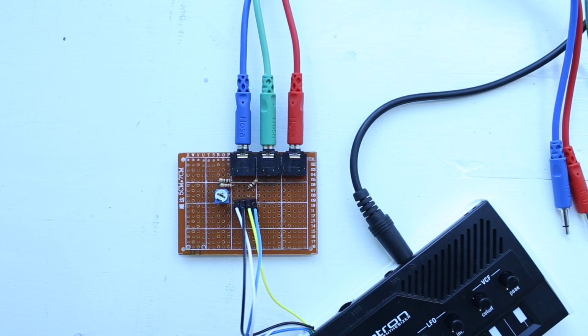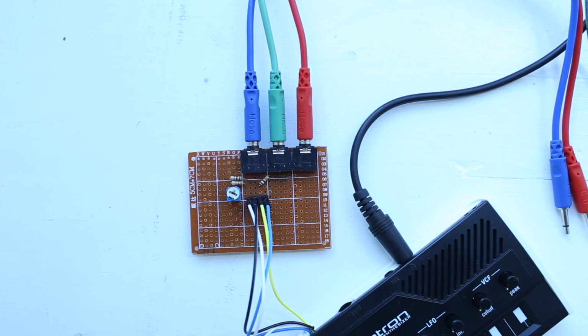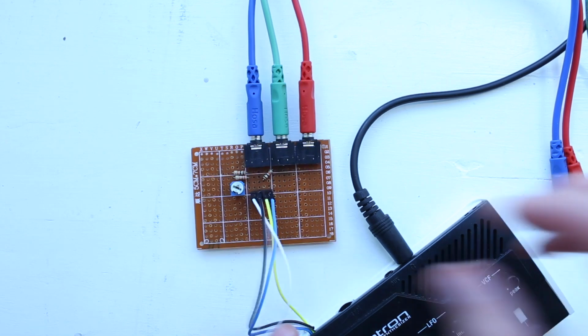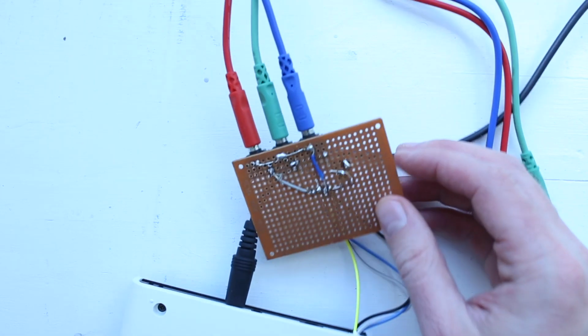Okay, so the circuit is done. Here's how it looks. We've got 3 headphone jacks, which I'm going to use with standard Eurorack patch cables. Each one connects through to these header pins. There are not many components. There's a few resistors, a variable resistor here. That's it. Pretty basic. Try not to look too much at the terrible soldering job I did.